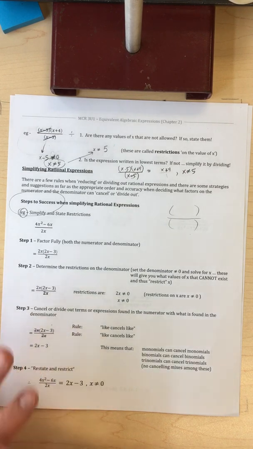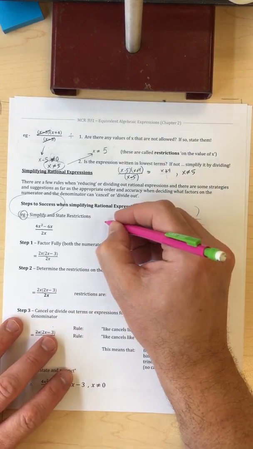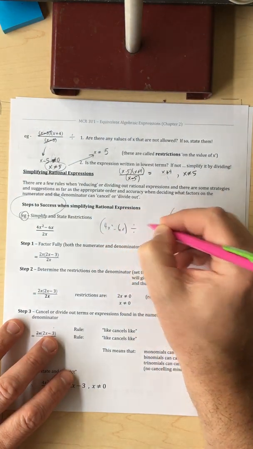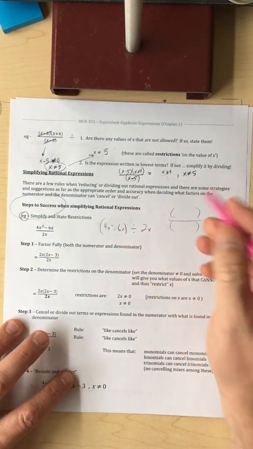Okay, so whatever's on the top and whatever's on the bottom, whatever's in the numerator and denominator, they're already bracketed. It looks like this, really, 4x squared minus 6x divided by 2x.